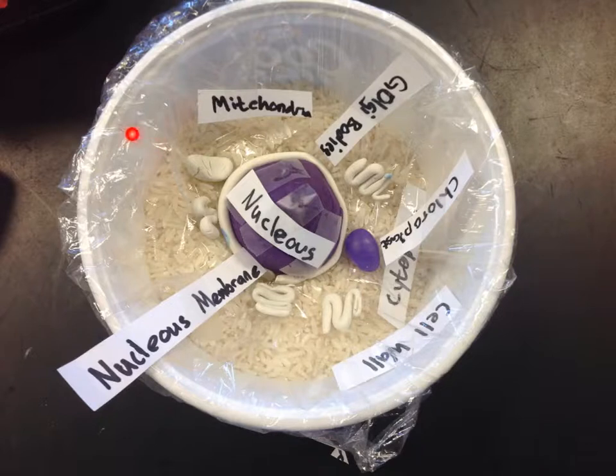Right here, this plastic wrap is the cell membrane. The cell membrane controls the movement and is a boundary that provides a limited amount of support.